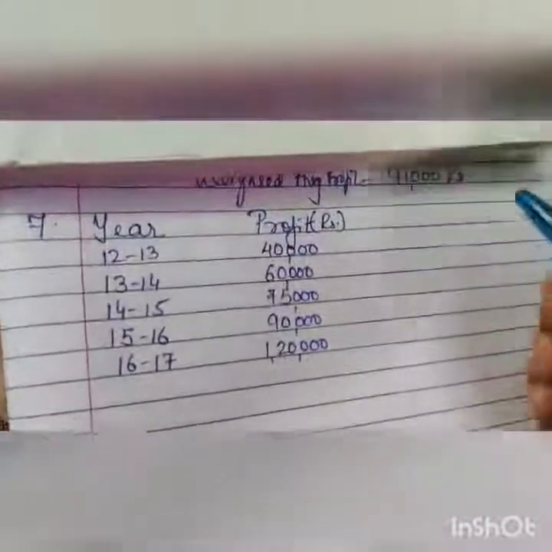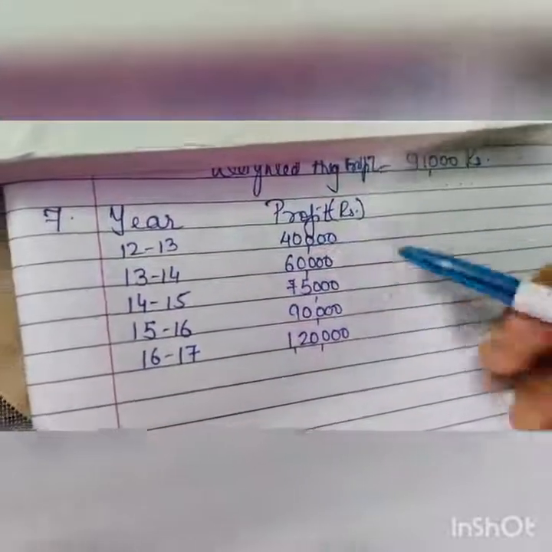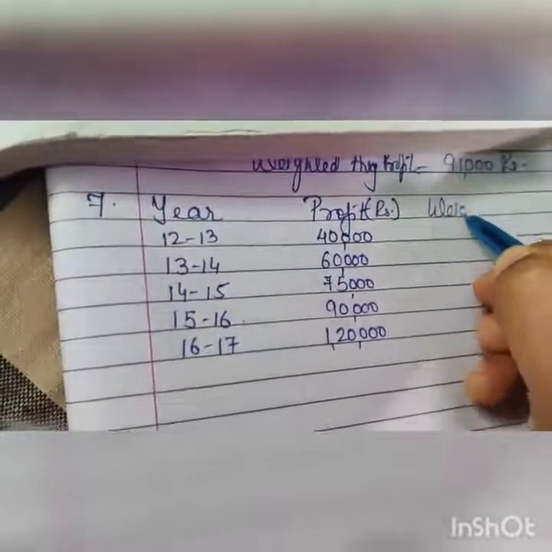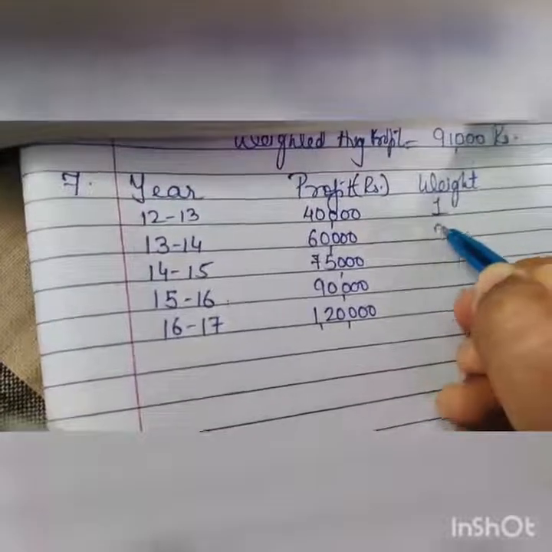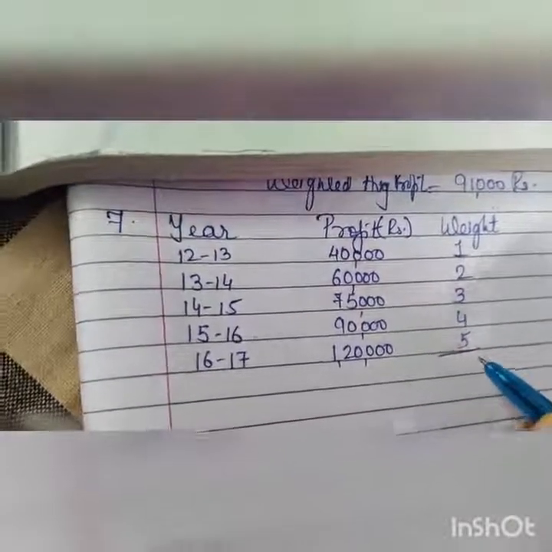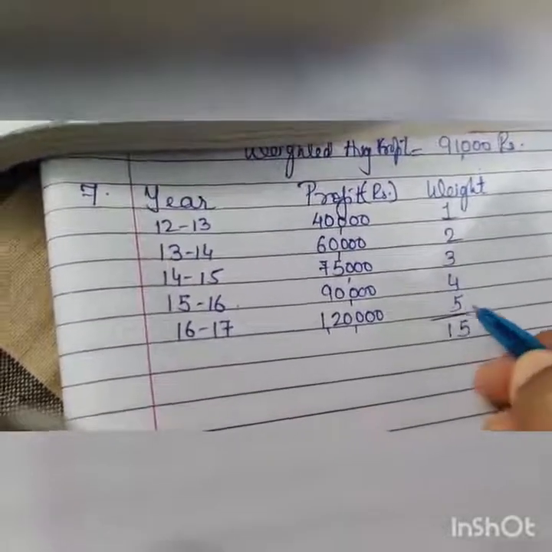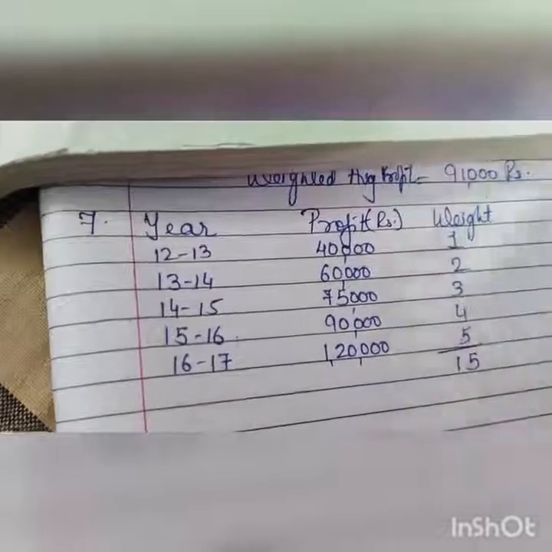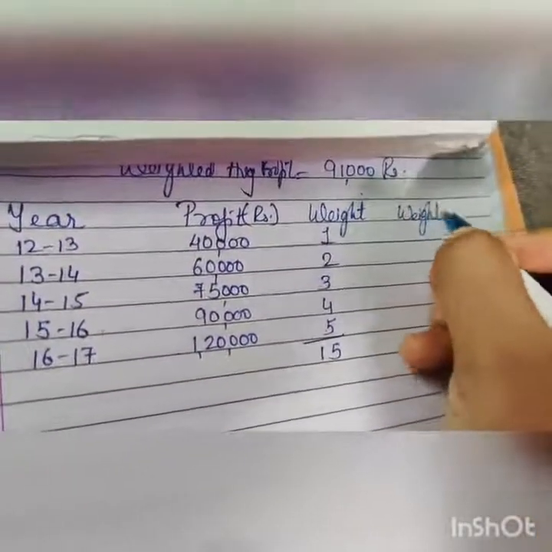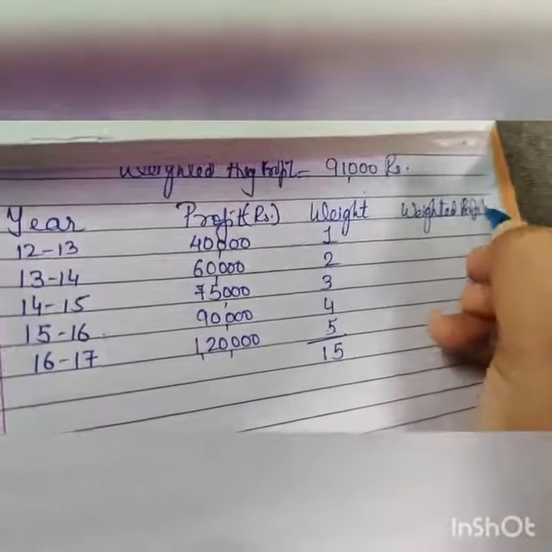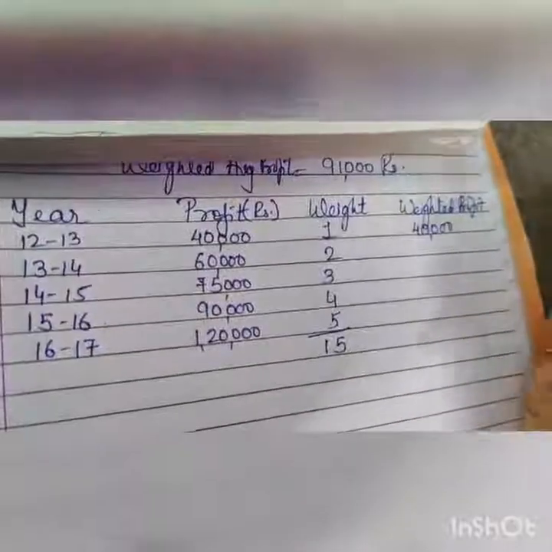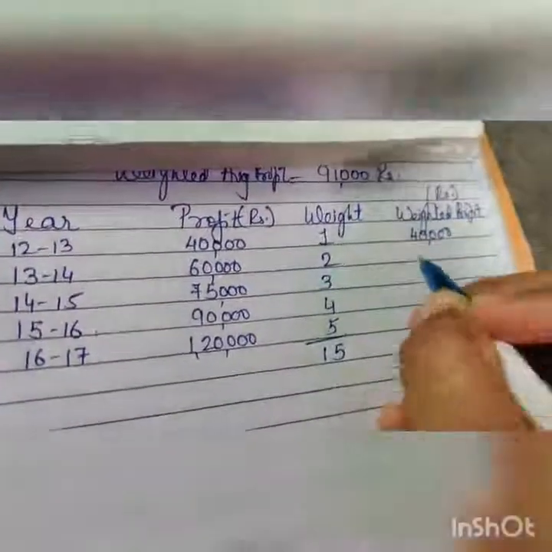So come here. Now see, in this, year is given, profit is given. Now we know that the sum is based on the weighted average method, so we will write down the weight. What is the weight? 1, 2, 3, 4, 5. And the total of this comes to 15, that is 5 plus 4 plus 3 plus 2 plus 1. Clear? Now the next step is weighted profit. So 40,000 multiplied by 1, the answer is 40,000. Here it will be in rupees.